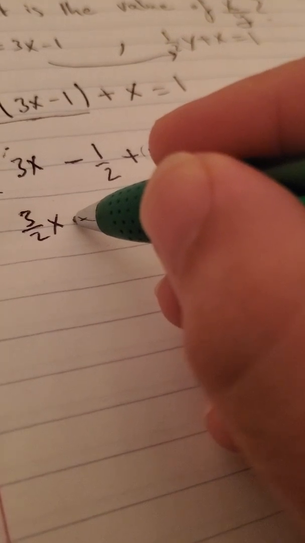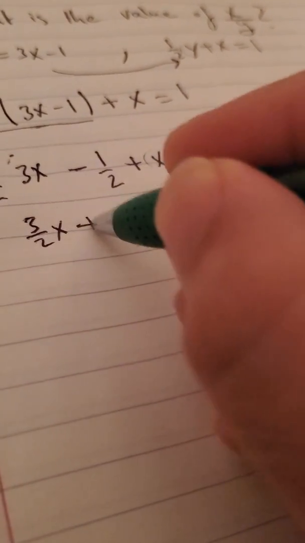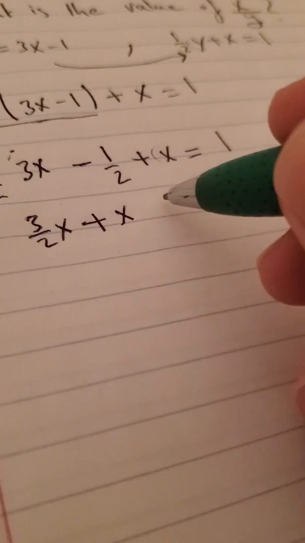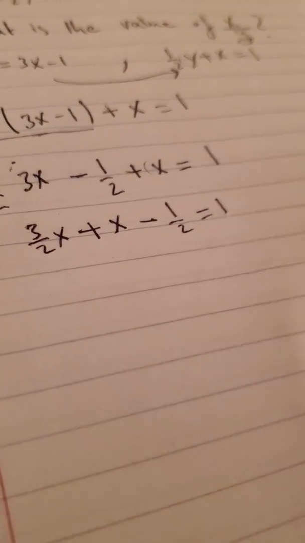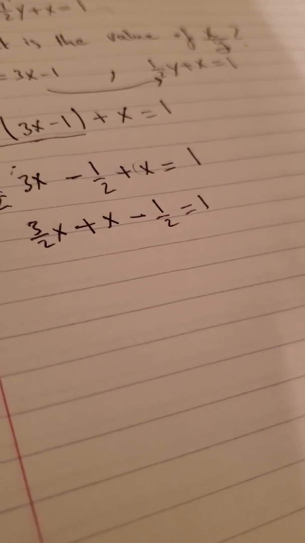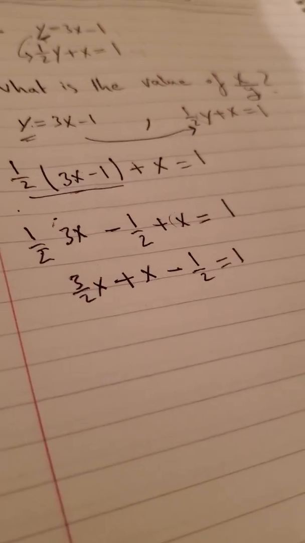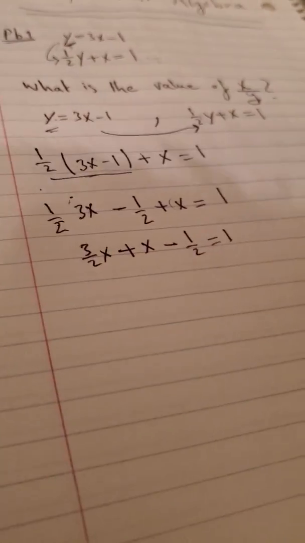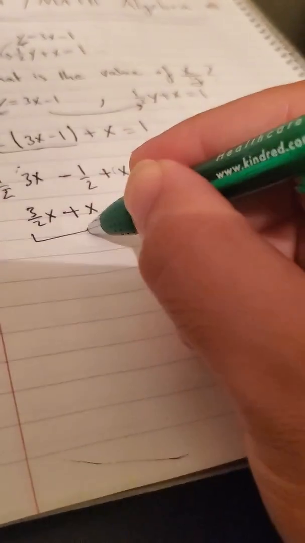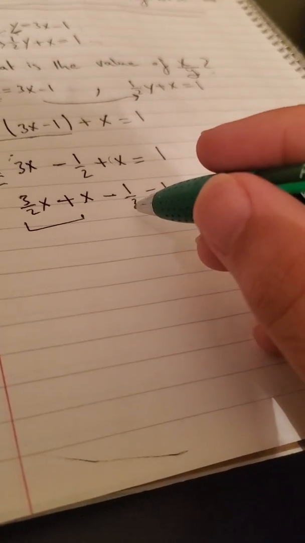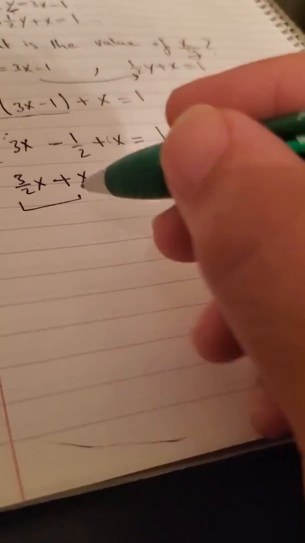So it's going to be 3 over 2 x plus x minus half equals 1.